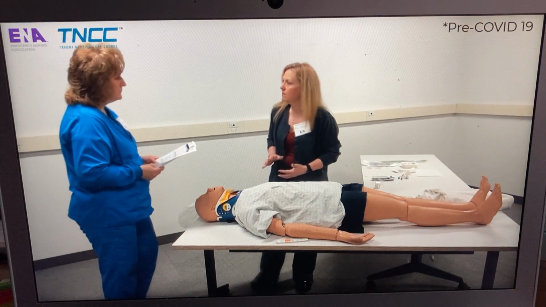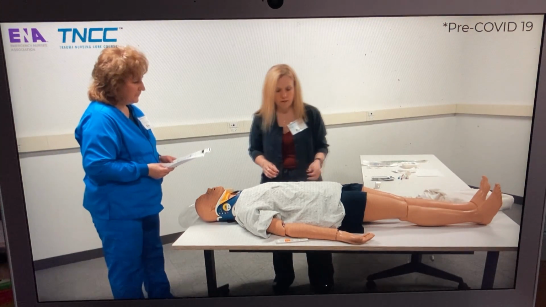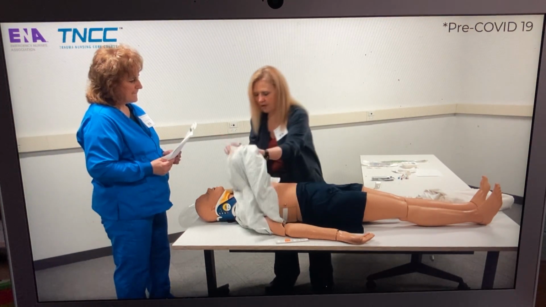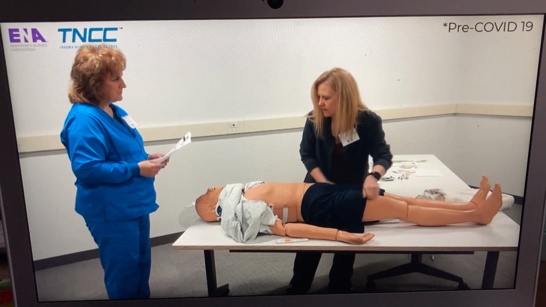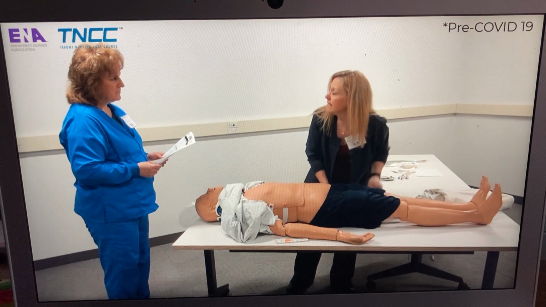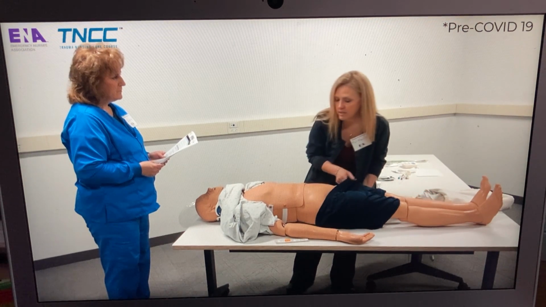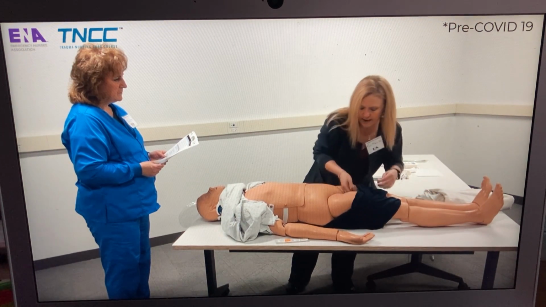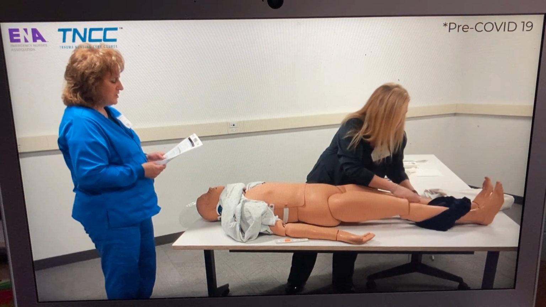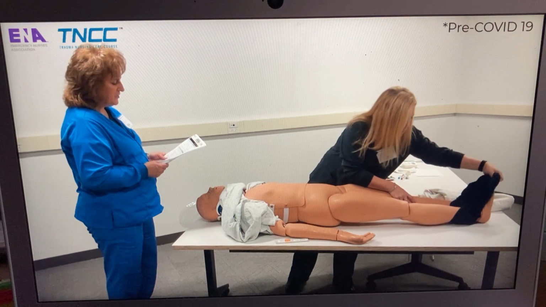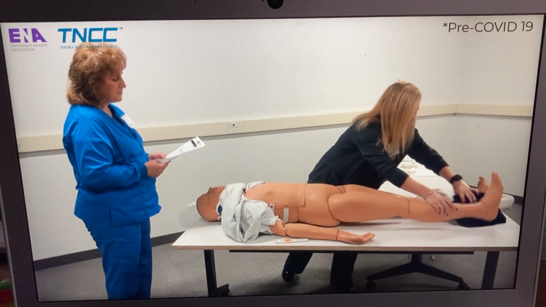All right, I'm going to go ahead and move on to exposure and environment control. I'm going to go ahead and take all of his clothing off. I'm going to look for any other signs of uncontrolled hemorrhage. I'm going to look for lacerations, contusions, abrasions, any obvious bony abnormalities on this patient. Okay, so your clothing is removed and no uncontrolled hemorrhage is noted. There are abrasions though noted to the left upper and left lower extremities.